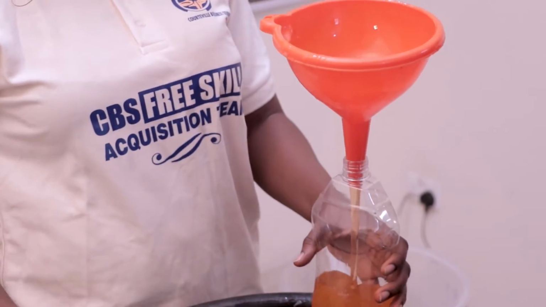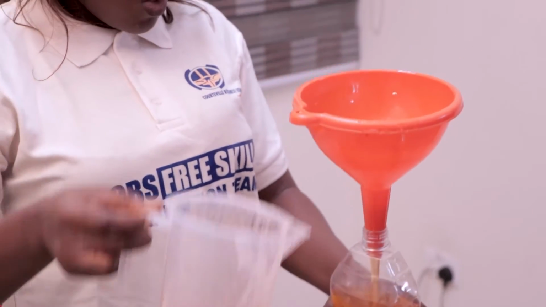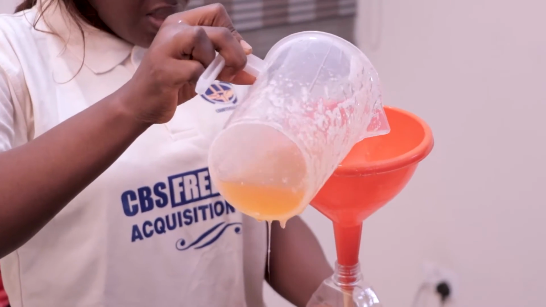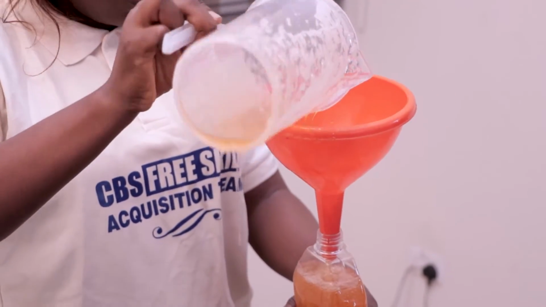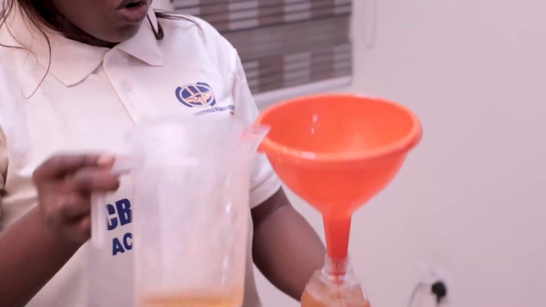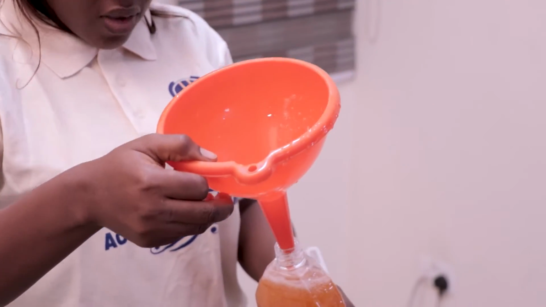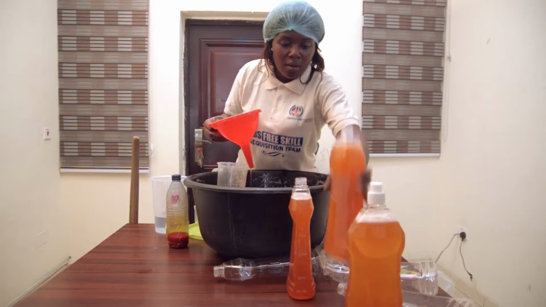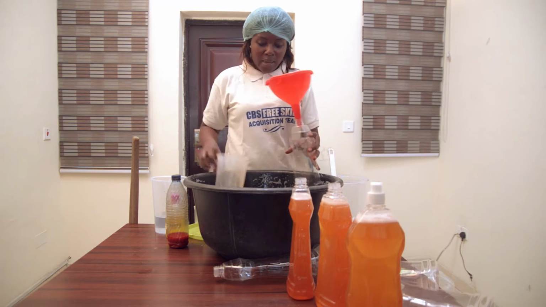This soap is multi-purpose. It can be used to wash your plates, wash clothes. The color doesn't matter. If you want, you add color to the one you want to wash your clothes with. If you want, you just leave it like that. Wash your clothes, mop the floor, do whatever you want to do with it. So this is 1 liter keg.